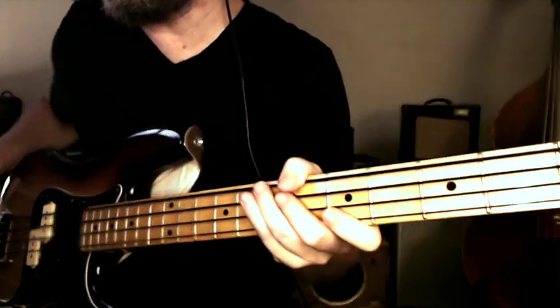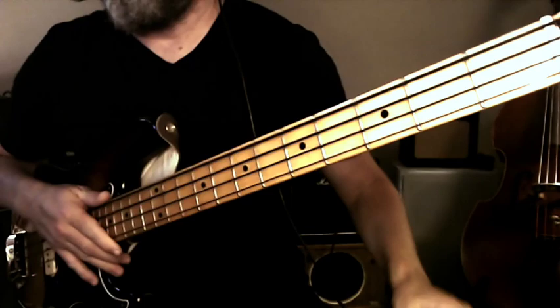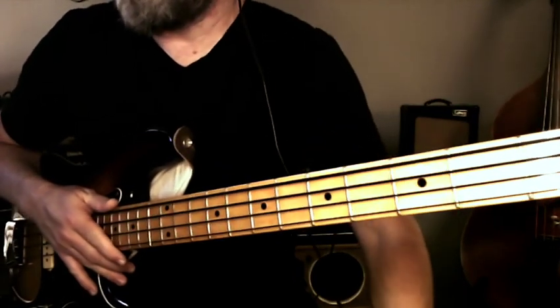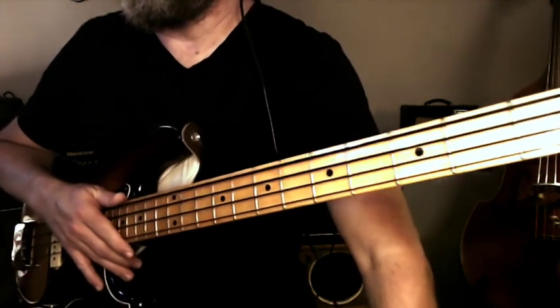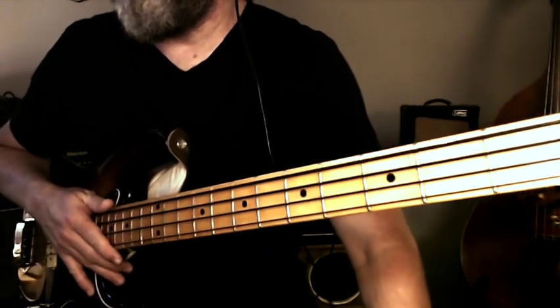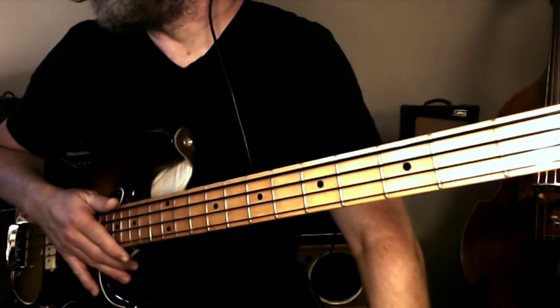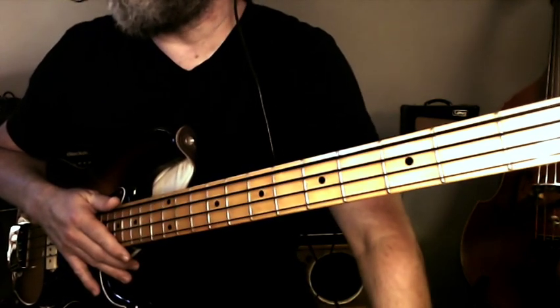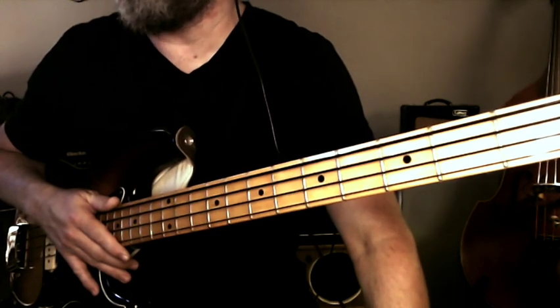Okay, check it out. We're gonna dive a little deeper on this intro to improvisation on bass. I'm not talking about soloing here. I'm talking about spontaneous bass lines that are evolving on the fly with the band.